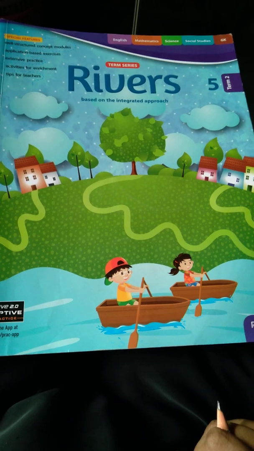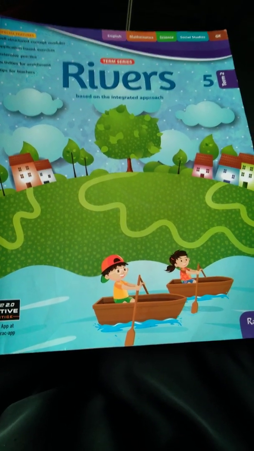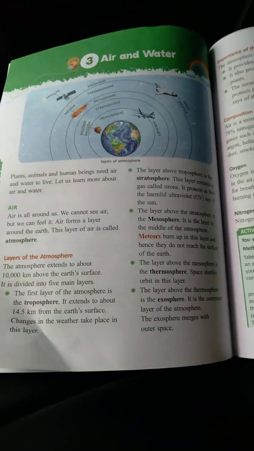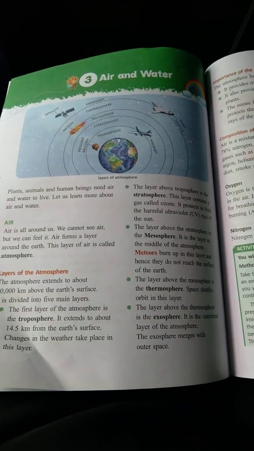Okay, let's start our class for 5th class term 2 science. In the previous class we completed our second lesson, and today we are going to start our third lesson for 5th class.